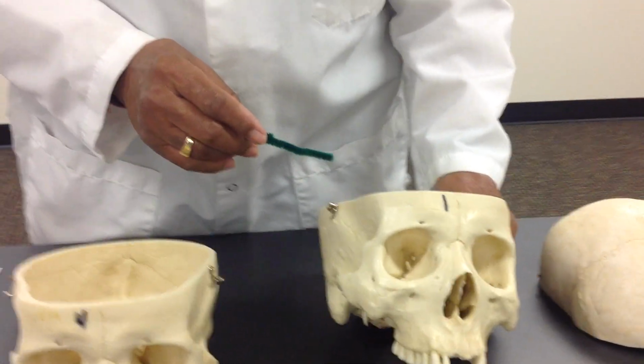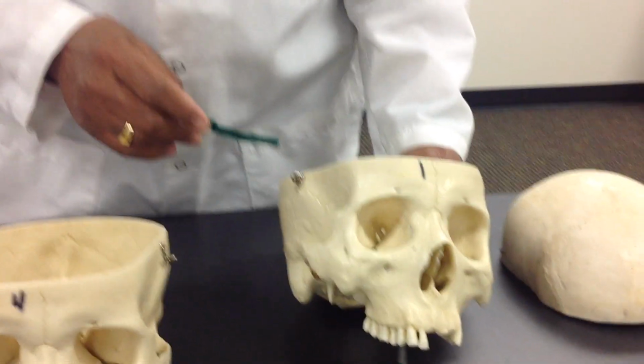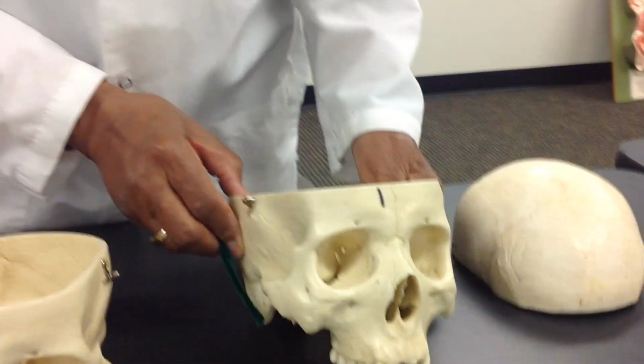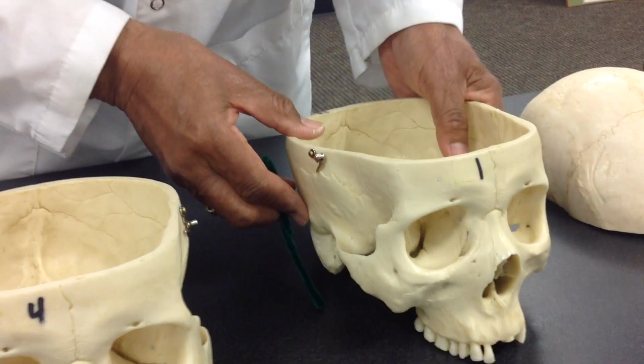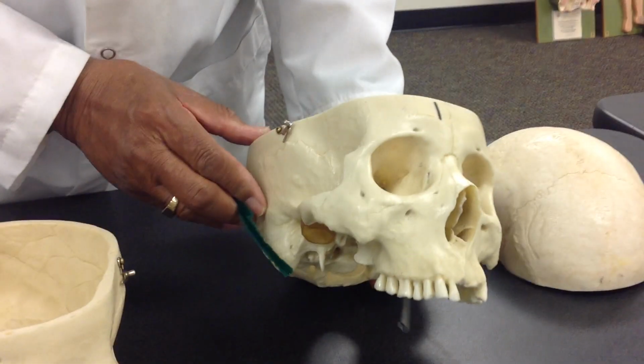Hello again. We're on week 2 with landmarks of the cranium. And we're going to start with the frontal bone. The first item is the zygomatic process.